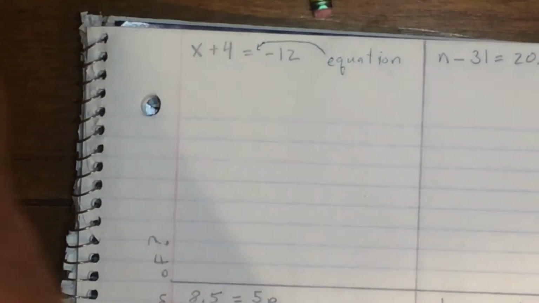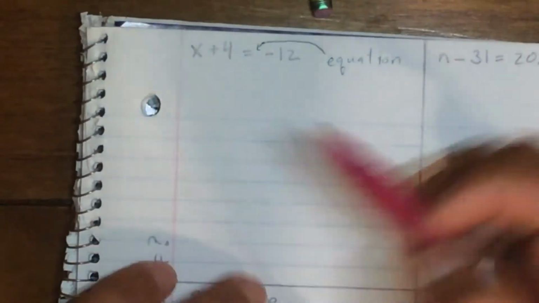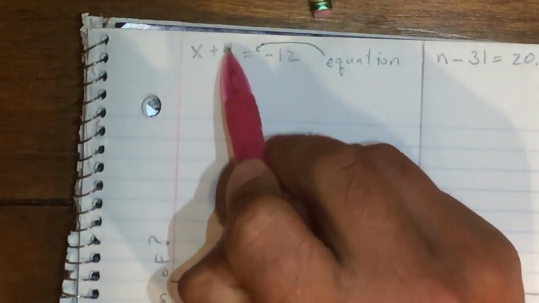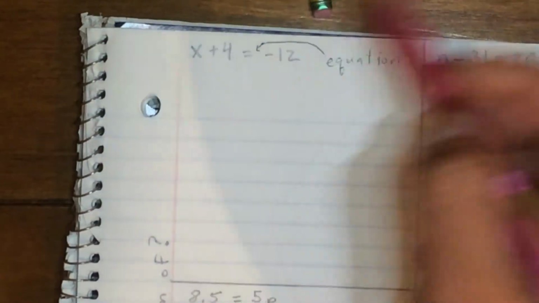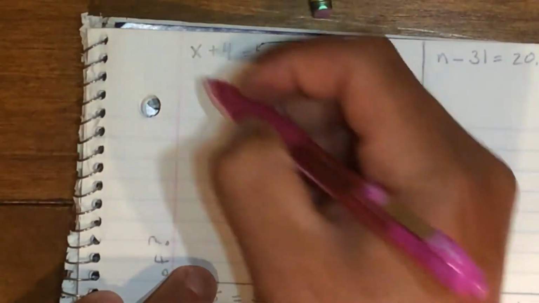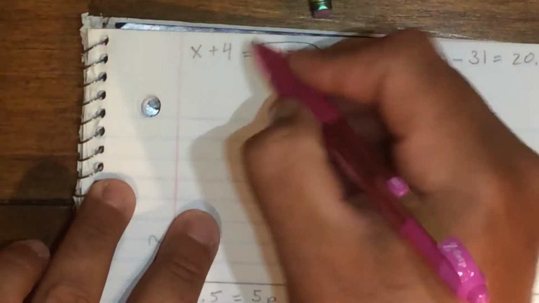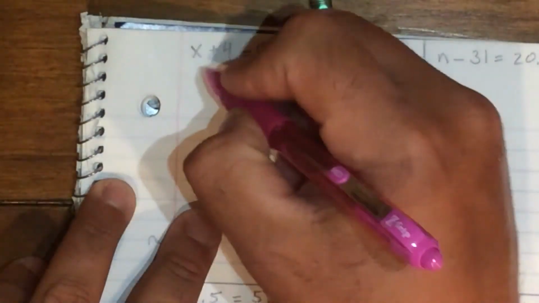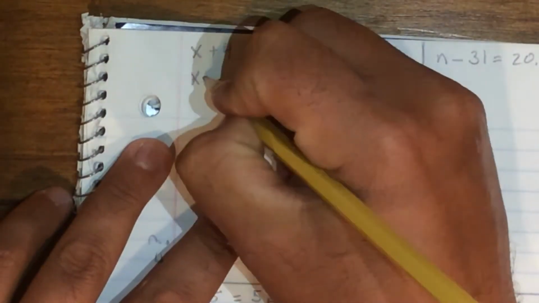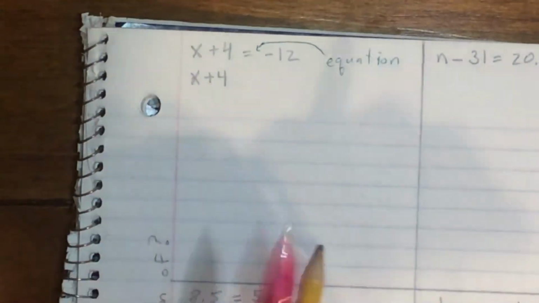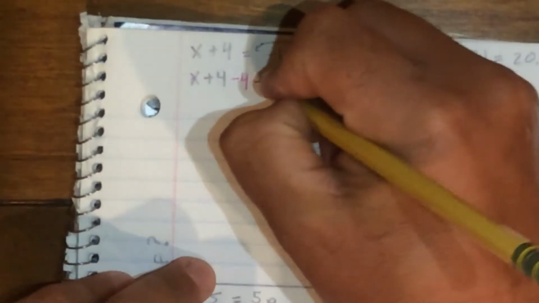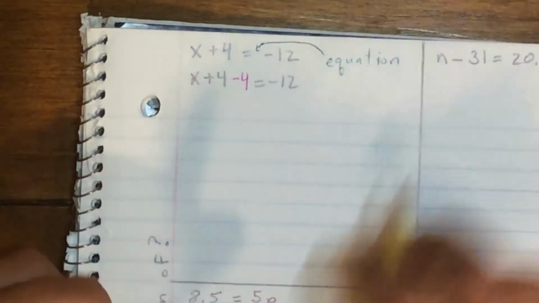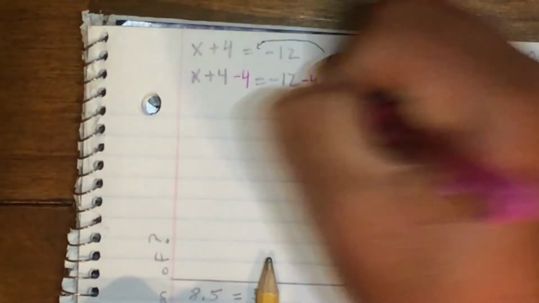So first things first, we know we have to get the x by itself. What's affecting the x is this positive 4. The opposite operation of the positive 4 would be to subtract 4. Normally they'd put it underneath here and underneath here, but I want to write it how it would be mathematically. So the original equation would be x plus 4, and then we're going to subtract 4, equal to negative 12, and then we're going to subtract 4 again.